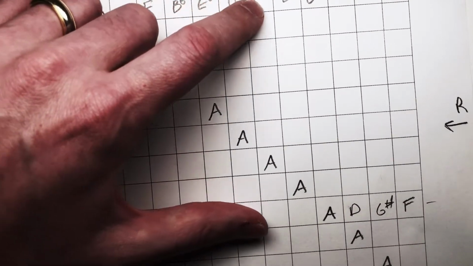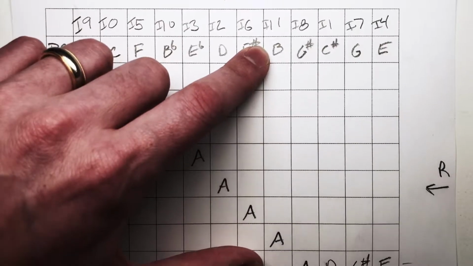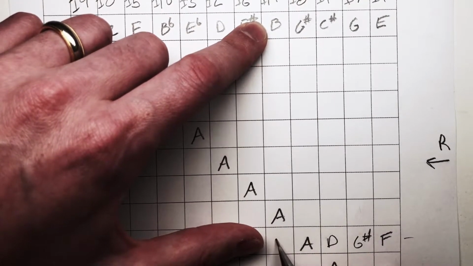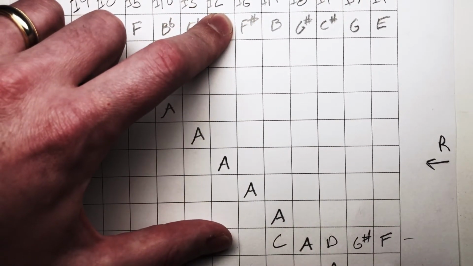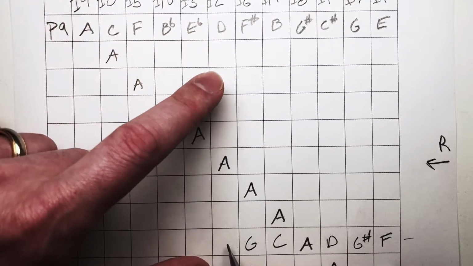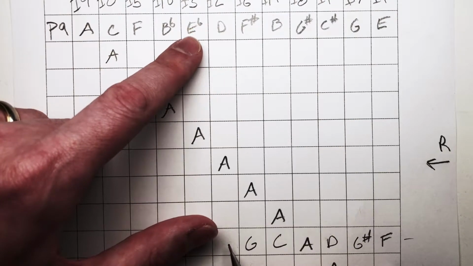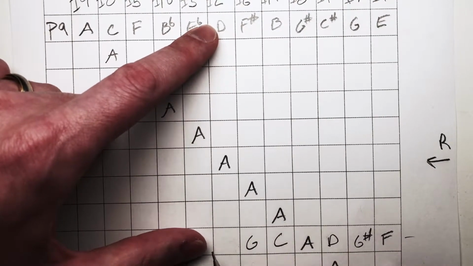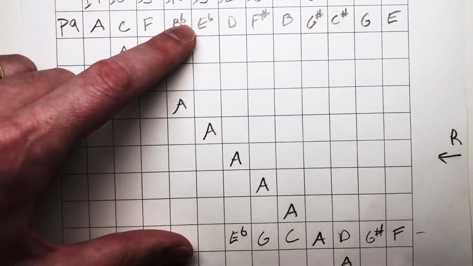back here B goes to C, F sharp goes to G, D goes to, again, use whichever one you used. We used E flat, not D sharp. So we'll continue that.